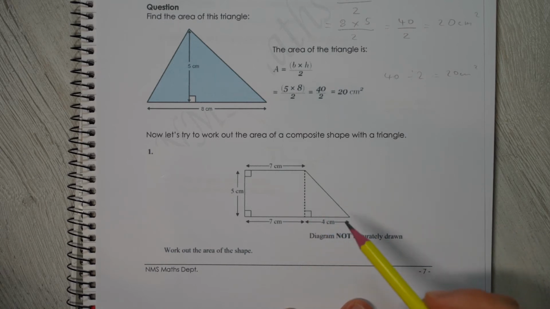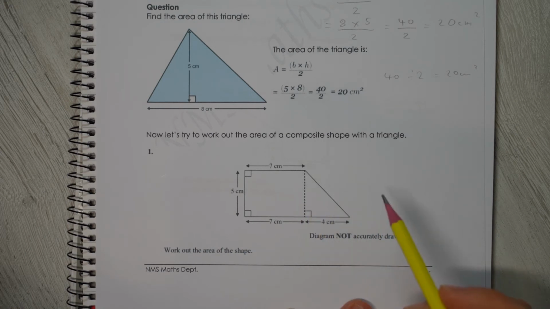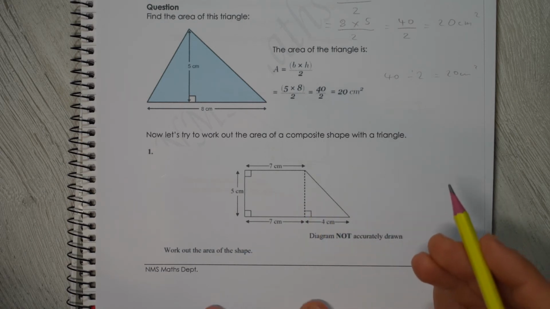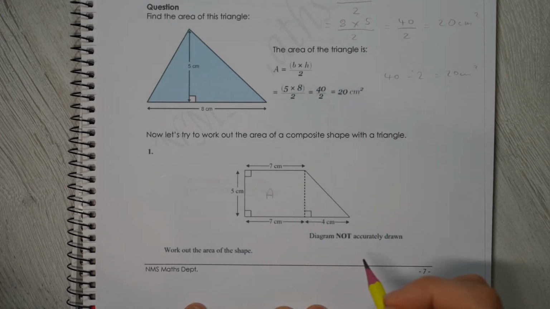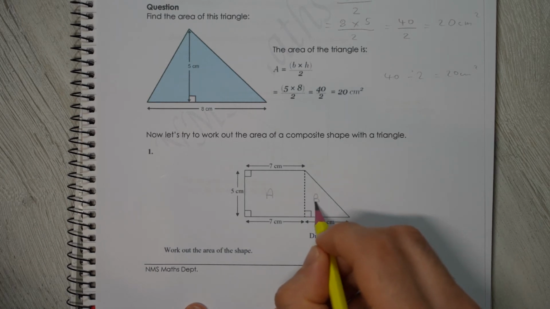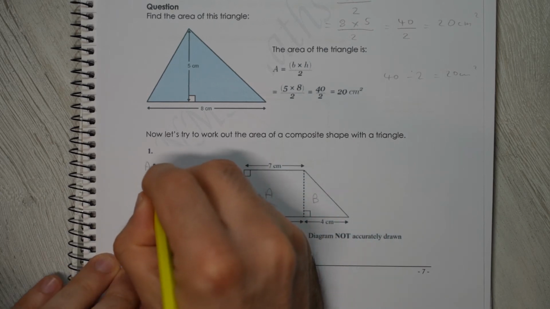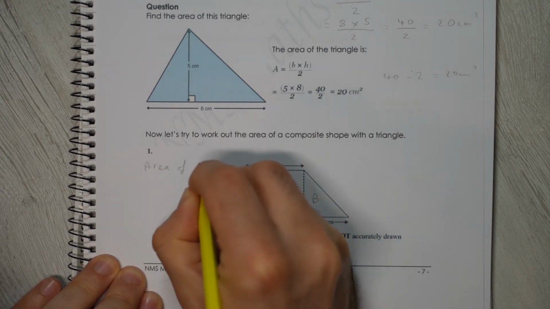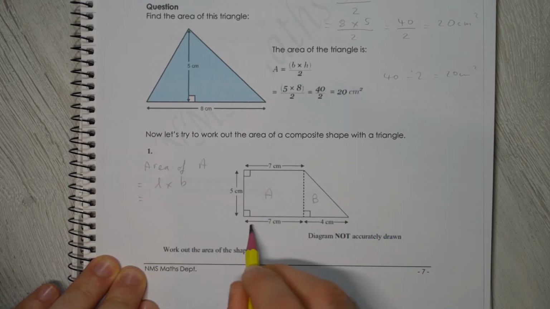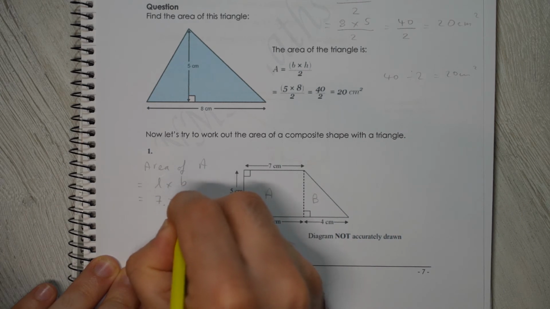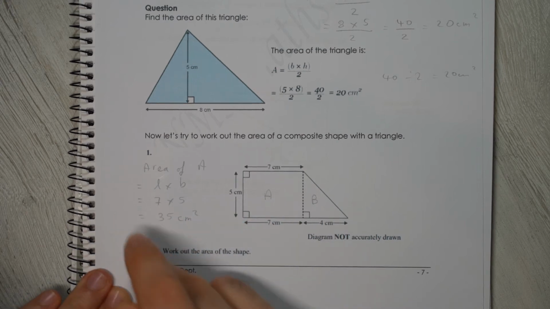As you can notice here, we have a rectangle and a triangle. So the best method to use is to find the area of the rectangle, find the area of the triangle, and then add them up. So area of A is equal to length times breadth, so we have 7 times 5, which is equal to 35 centimeters squared.